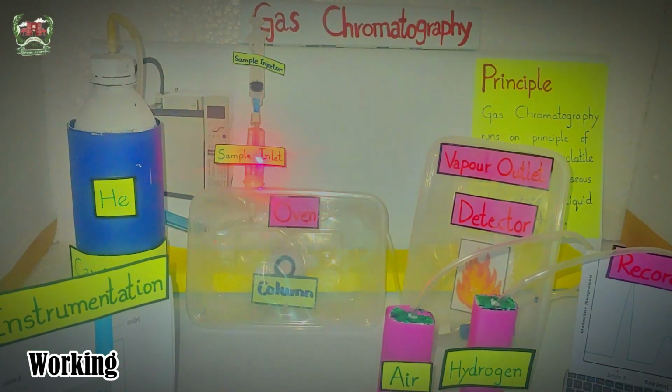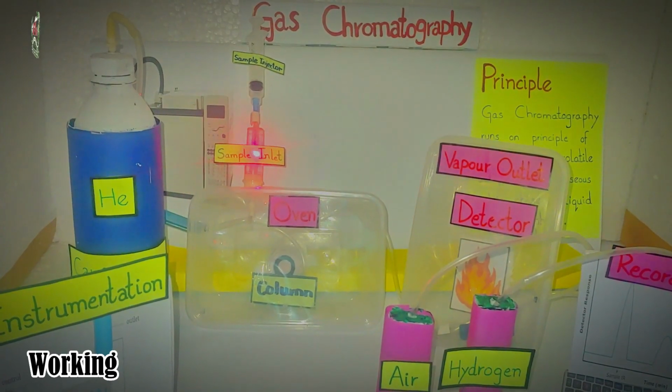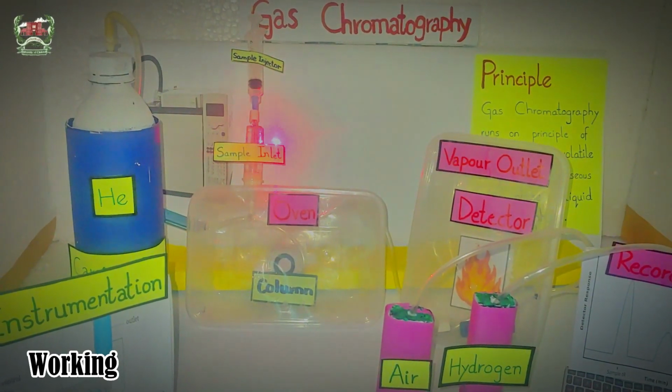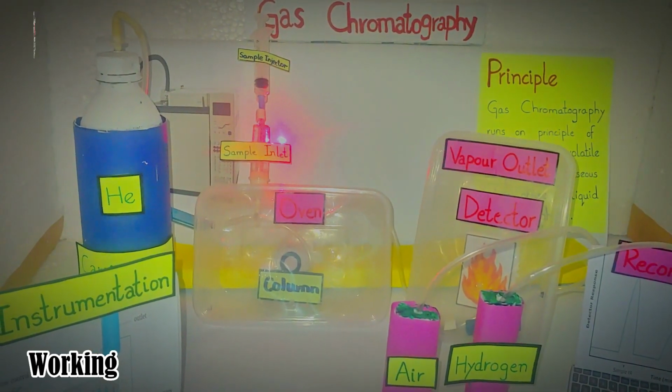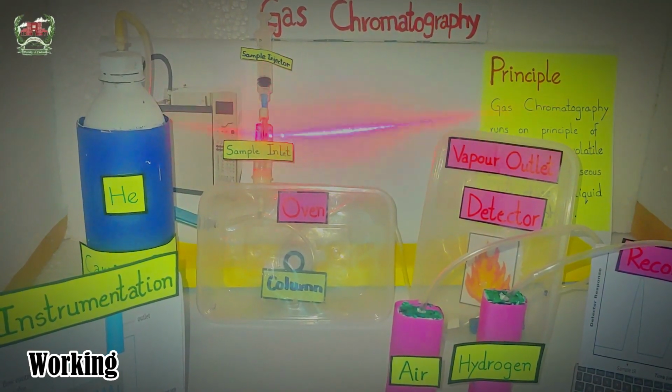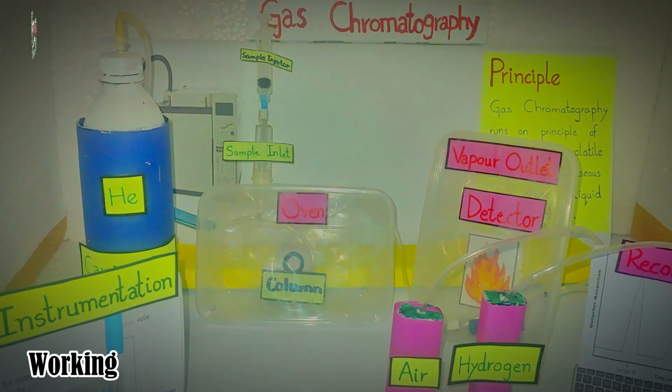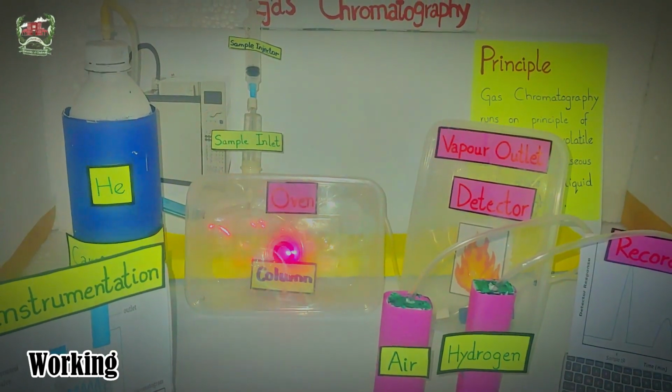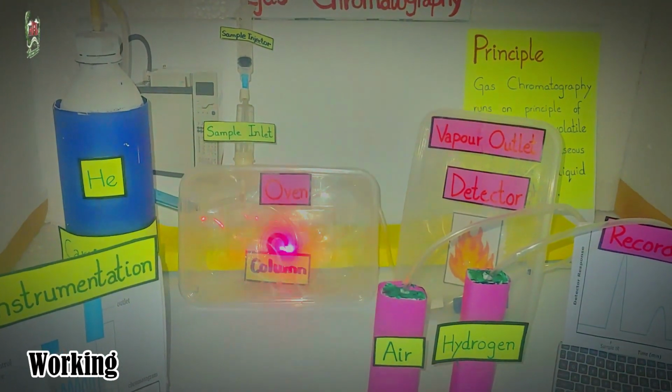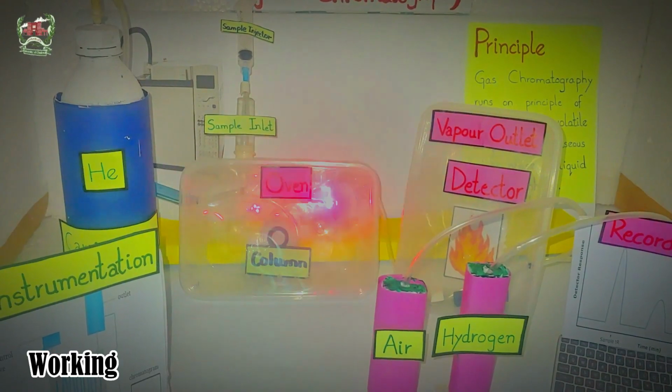If the sample is liquid, then it will be converted into gaseous form due to heat created by the metal block present in the sample inlet. Now the vaporized liquid sample will move toward the capillary column.